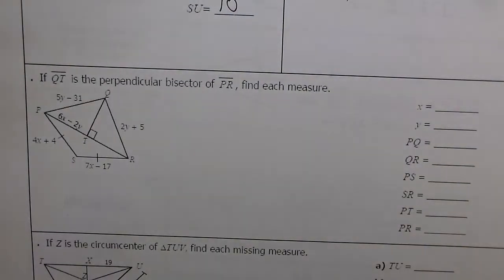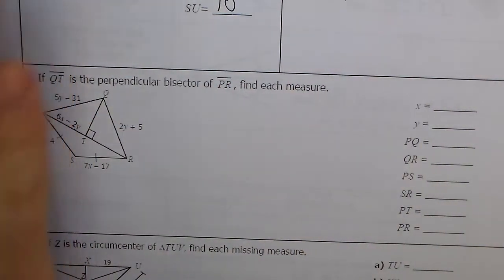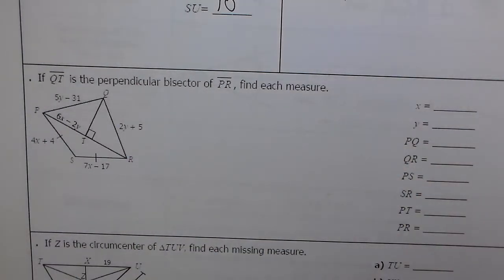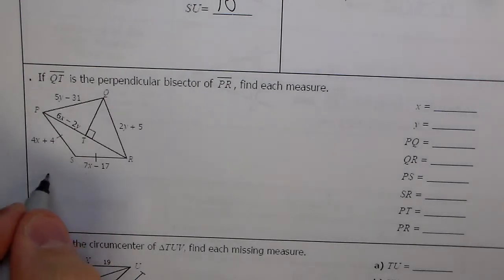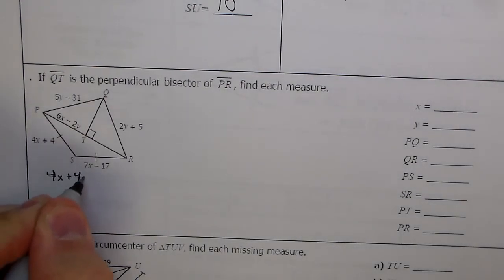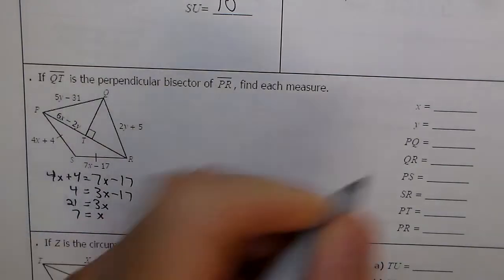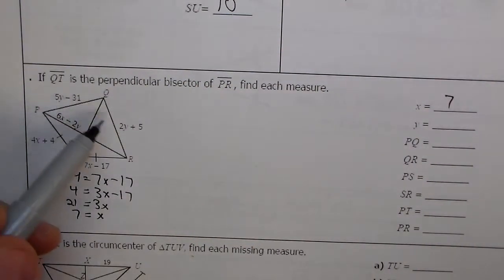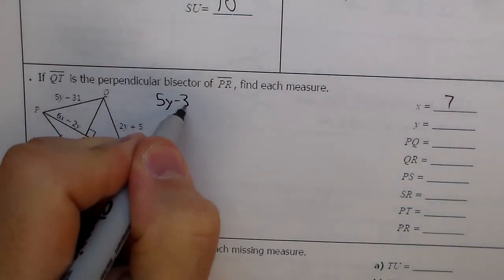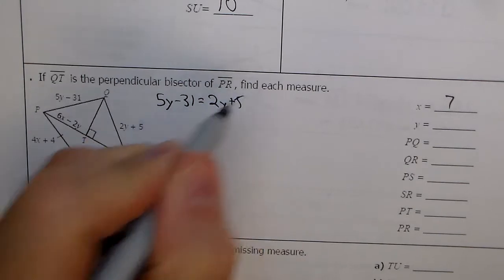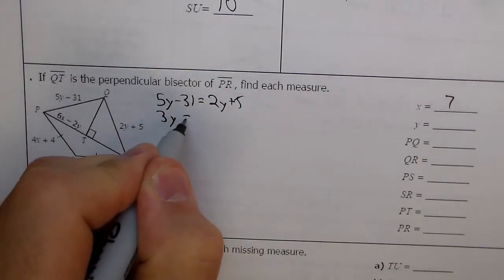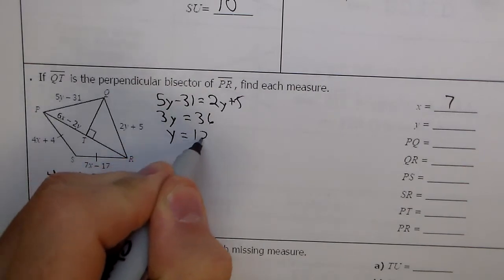Moving down, we have QT is a perpendicular bisector of PR. We also have that S is equidistant from those 2 points. So really we kind of have like this half and this half. We can match up corresponding parts and find equivalence. First thing we're going to find is x, and that's these two values. So 4x plus 4 equals 7x minus 17. And solving that, we get 3x equals 21, or x equals 7. Then we can also solve for y with these two values. 5y minus 31 equals 2y plus 5. Subtract 2y, we get 3y. Add 31, we get 36. So y equals 12.